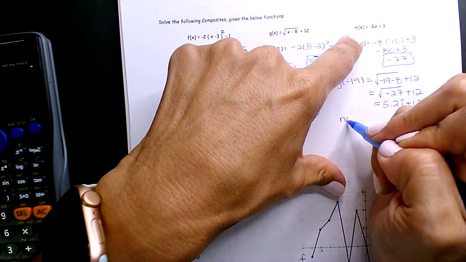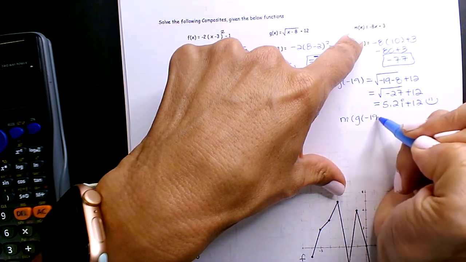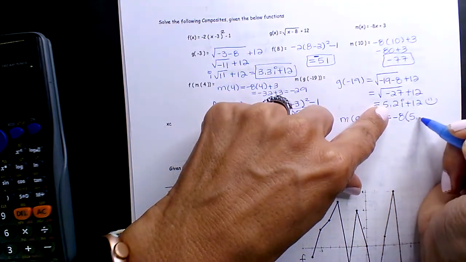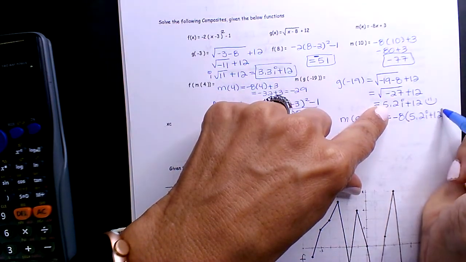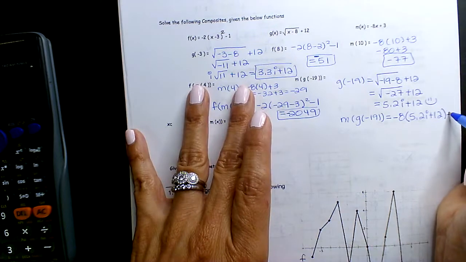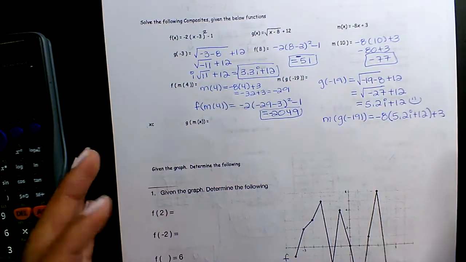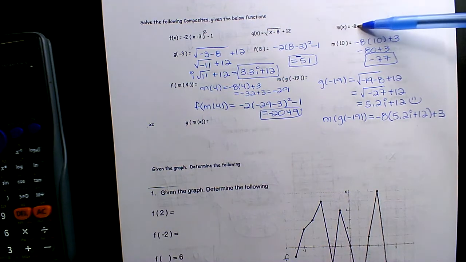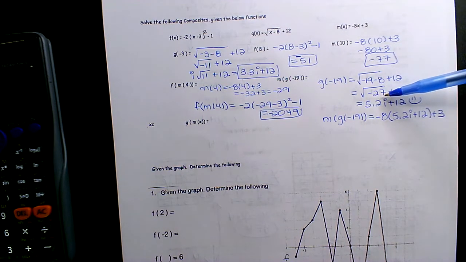So m of g of negative 19 is negative 8, but substitute, plus 3. But in place of x, you're substituting what g of negative 19 was, which is 5.2i plus 12.